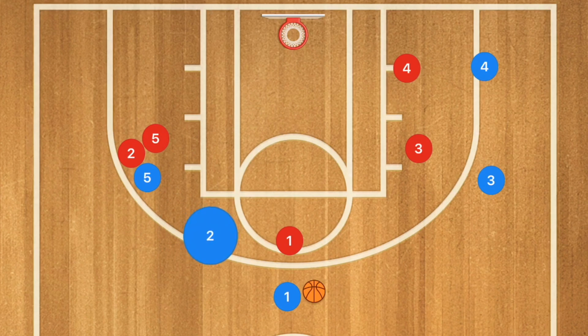But what we're looking for is player 2 to now set a screen for player 1. Now this is screening the screener, which is another tactic that you can explain to your players, especially at the young level. Now they're learning different ways of moving off ball. And now player 5 is going to roll.